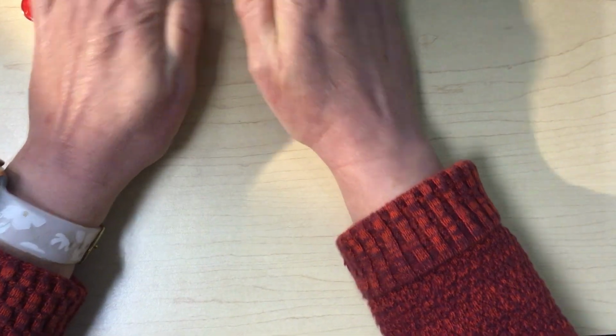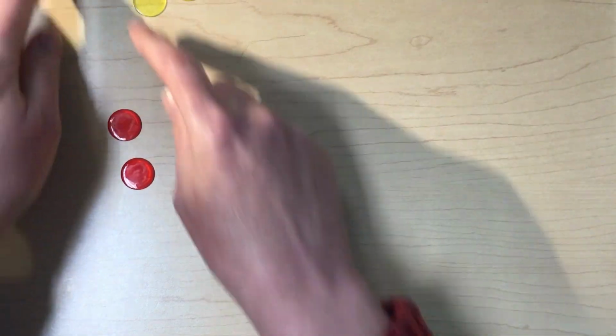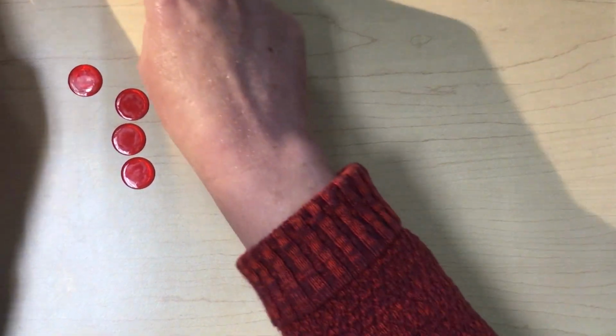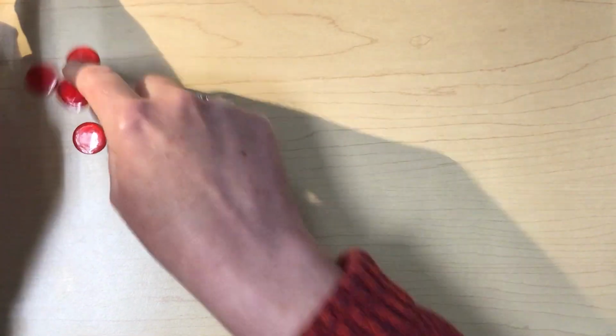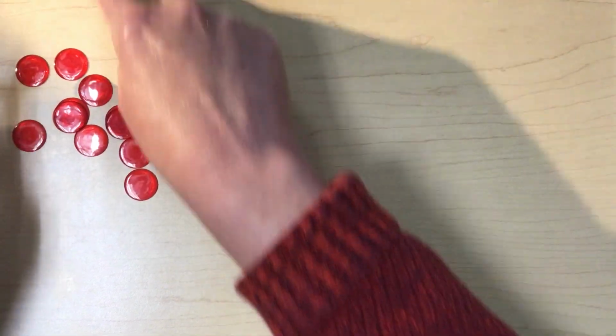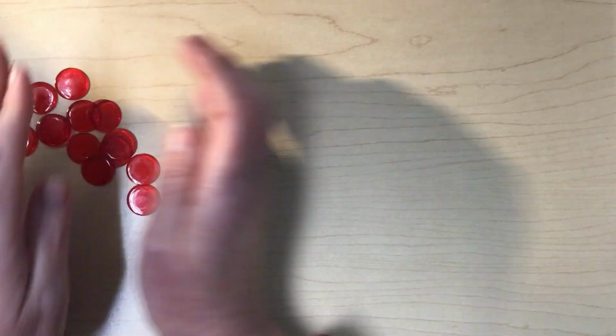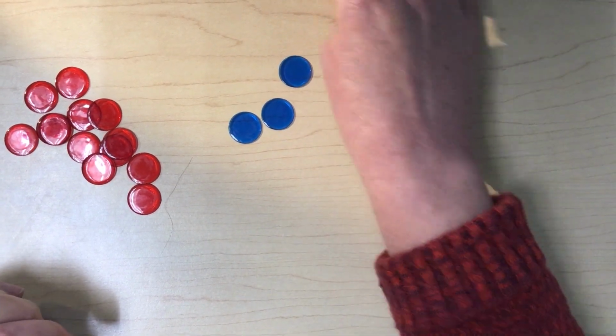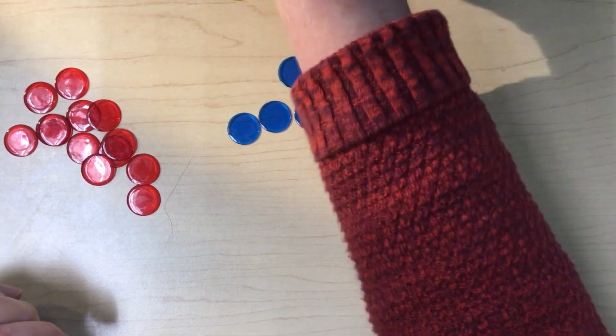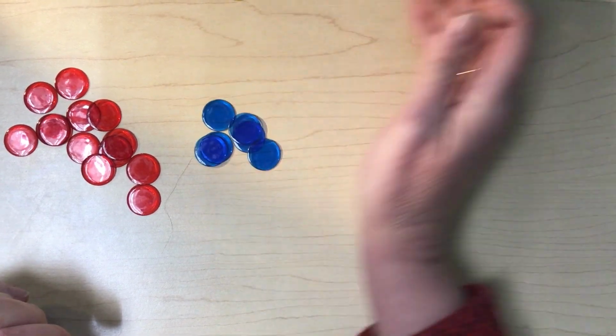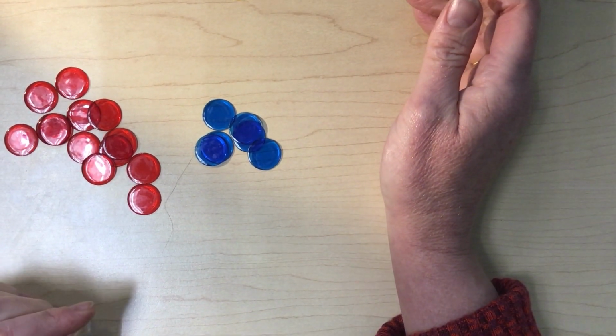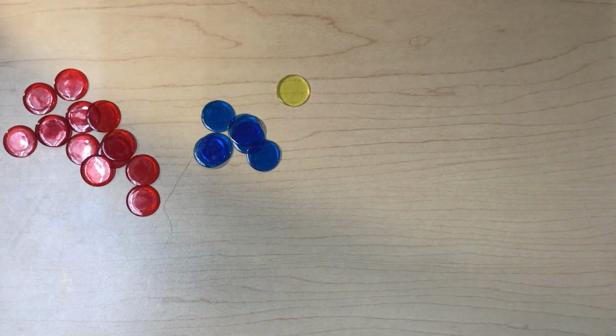So this is my reserve, and I'm going to count out to start. 13 of the red, 1, 2, 3, 4, 5, 6, 7, 8, 9, 10, 11, 12, 13. 6 is the blue, 4, 5, 6. And then I need 1 yellow to start, like here.